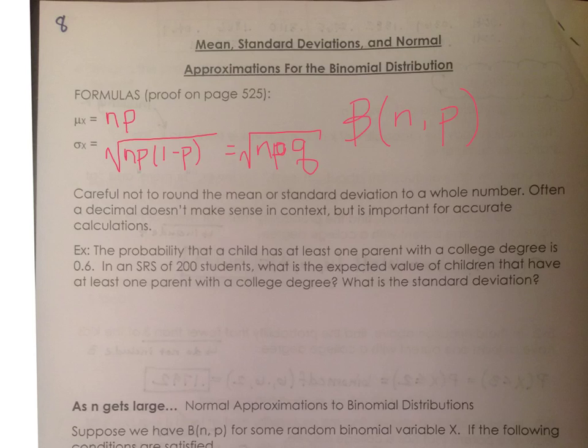We want to be careful not to round the mean nor the standard deviation to a whole number. We've talked about this. Even though a decimal might not make sense in context, it will be more accurate in calculations if we use some decimal places here. So we're going to use 4 decimal places for the standard deviation. For the mean, you want to toss a couple in there. It won't be always necessary to go to 4 like it does for the standard deviation, but we'll talk about that more in different problems.